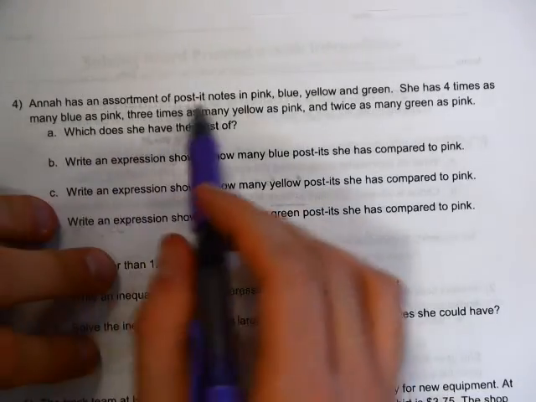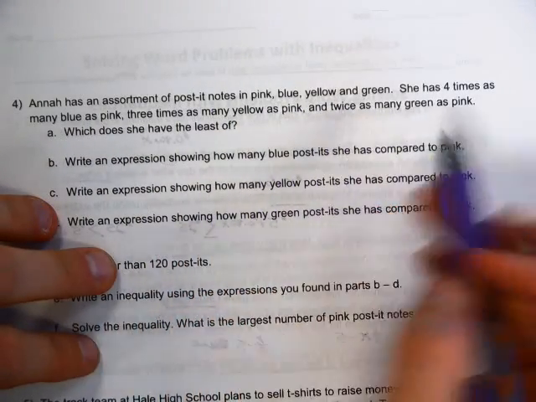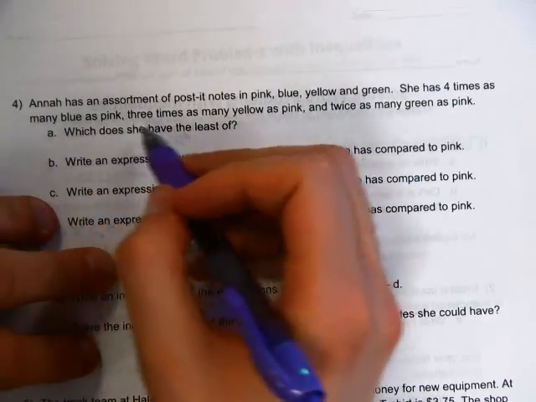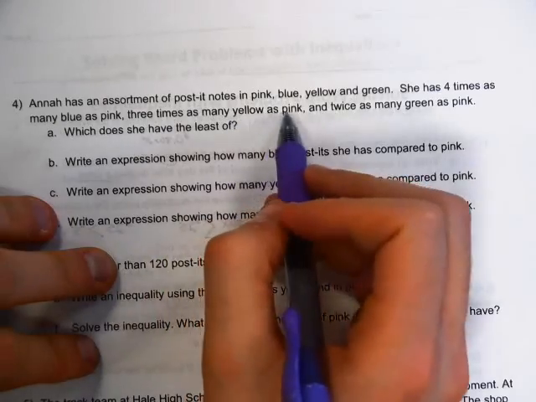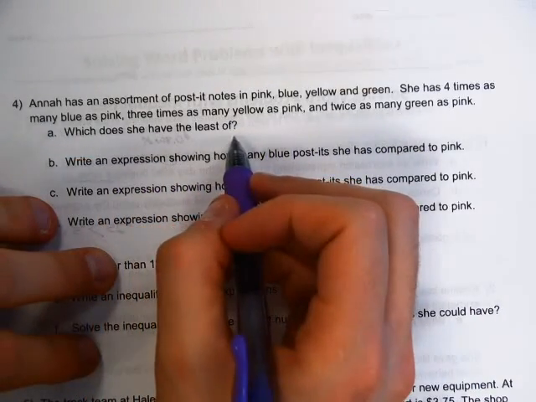Anna has an assortment of post-it notes in pink, blue, yellow, and green. She has 4 times as many blue as pink, 3 times as many yellow as pink, and twice as many green as pink. Which does she have least of?